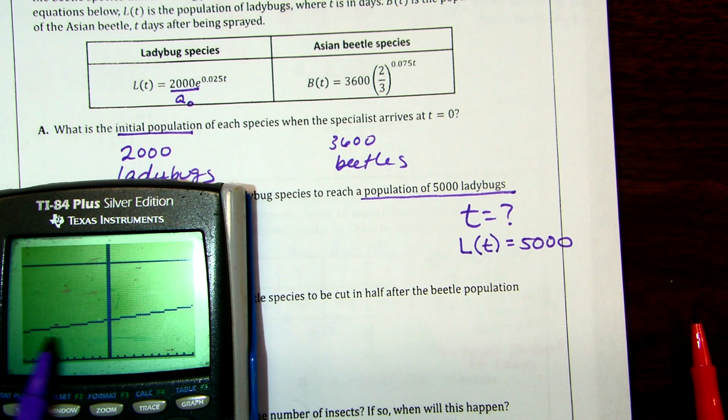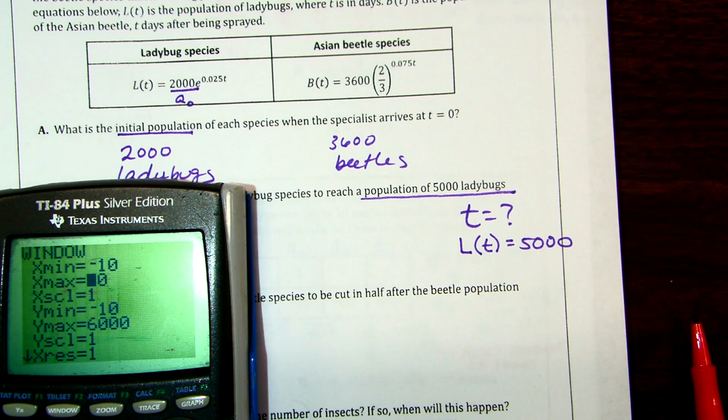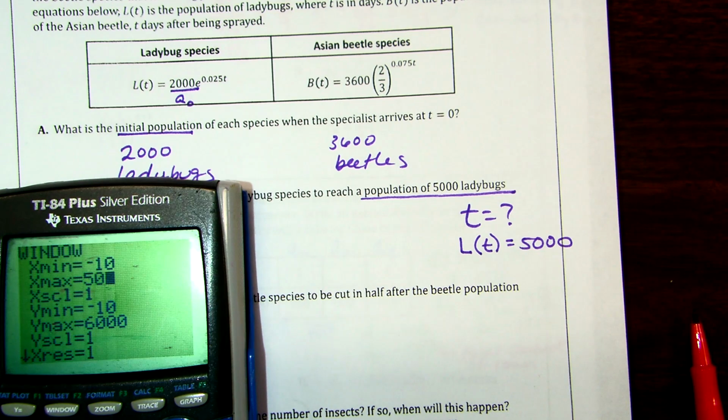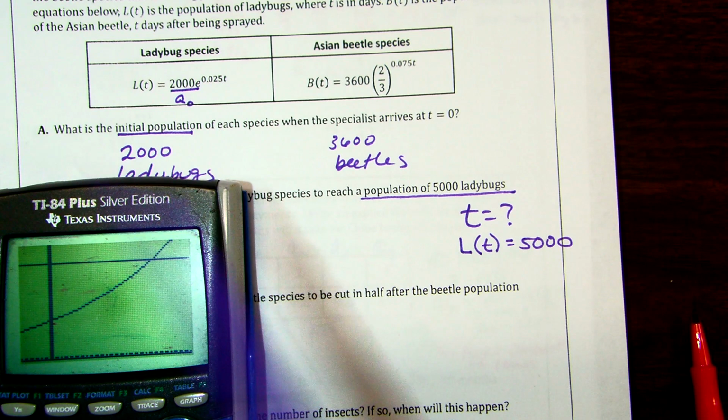So there's my exponential function. There's the horizontal line. I need to go further to the right. So what do I put there? I don't know. Let's try 50. Try 100. Try something. And so there's my exponential function, and there's my intersection.